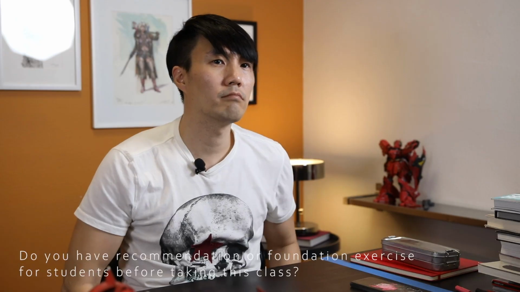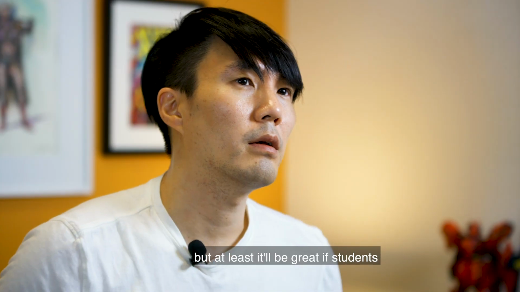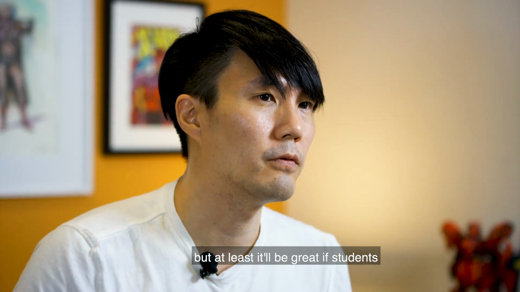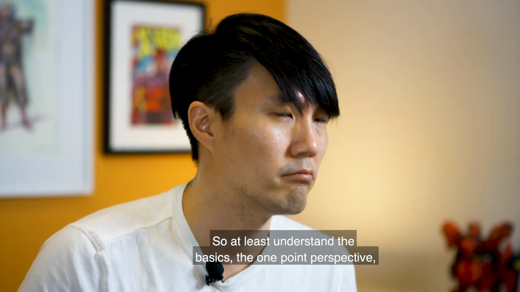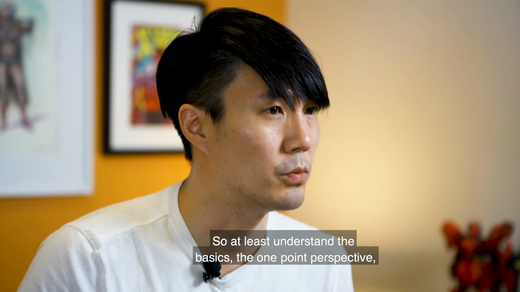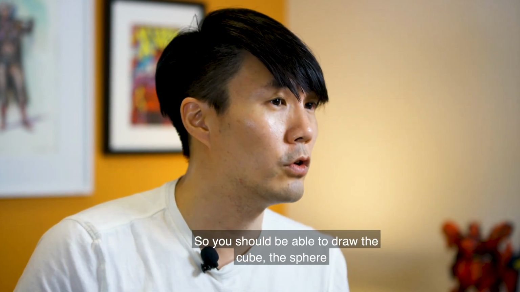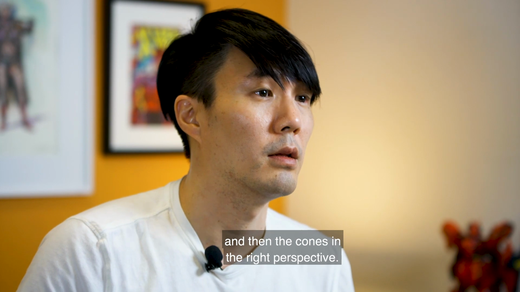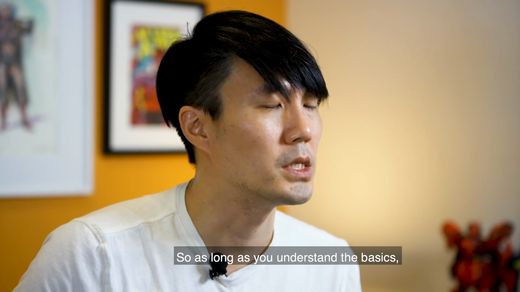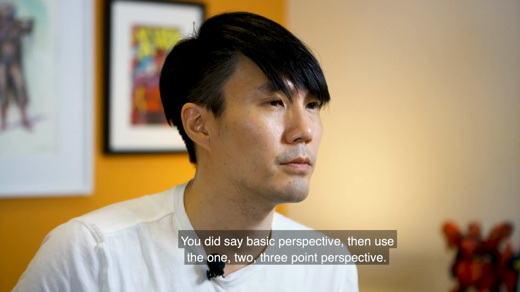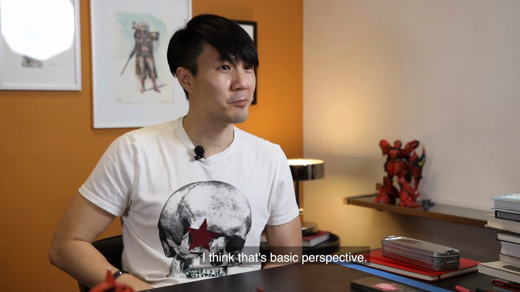I think students of any level can take this class, but it would be great if students can take the basic perspective class first, so they at least understand basic one-point, two-point, and three-point perspective, and how to apply perspective. You should be able to draw a cube, sphere, and cones in the right perspective. As long as you understand the basics, you'll be able to take this class.